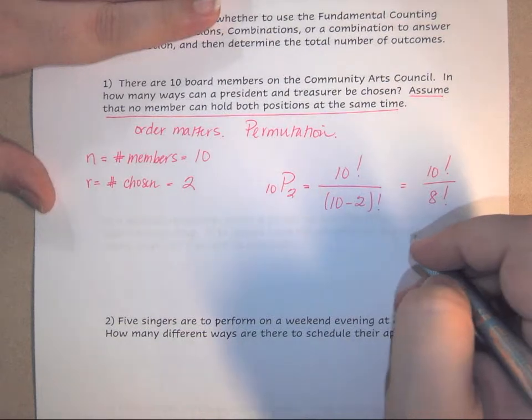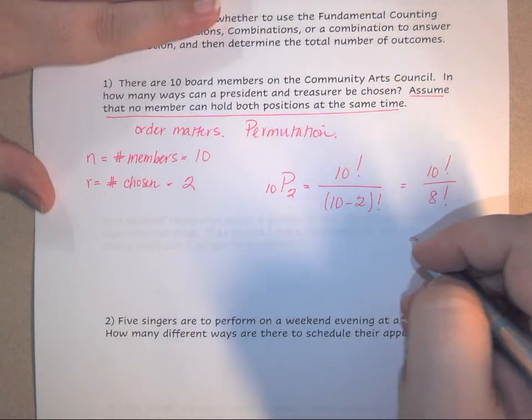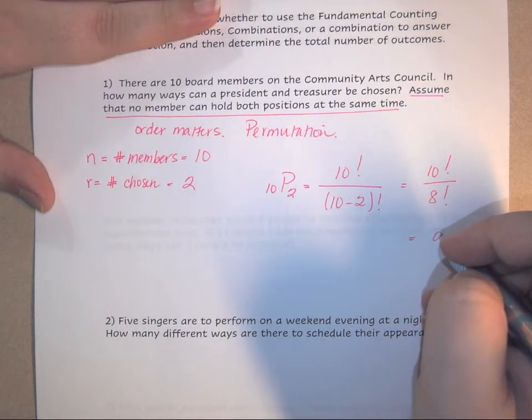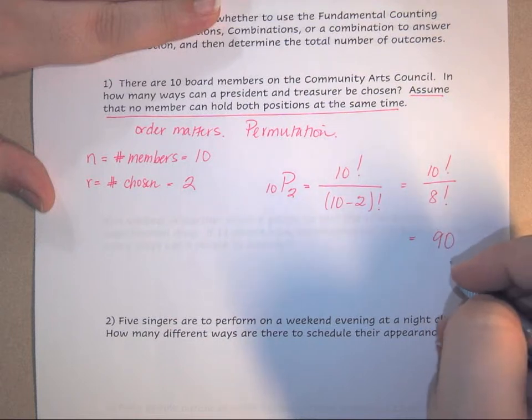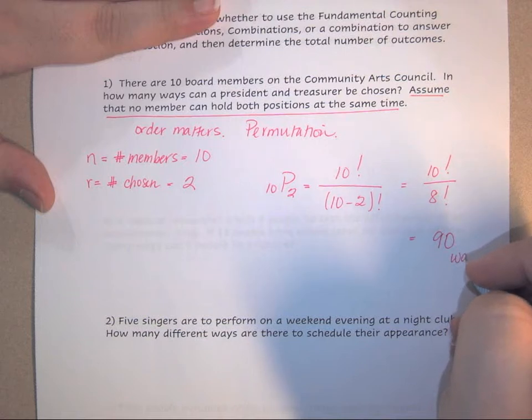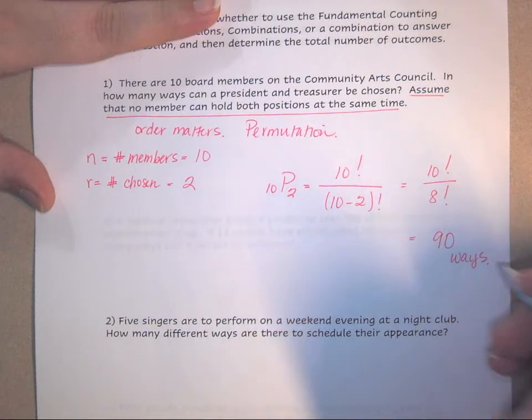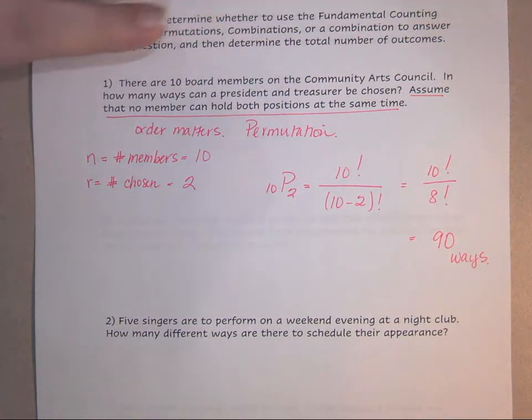So here we would have 10 permutation 2. That's going to give me my 10 factorial over (10 minus 2) factorial. In this case, we end up with 10 factorial over 8 factorial, which is going to reduce to 90 ways.